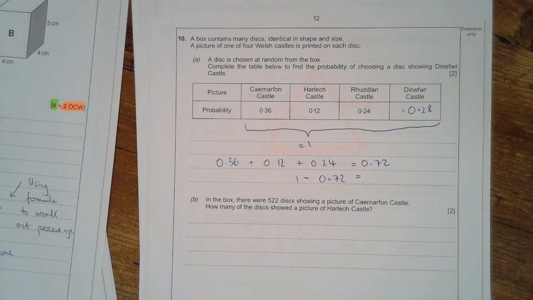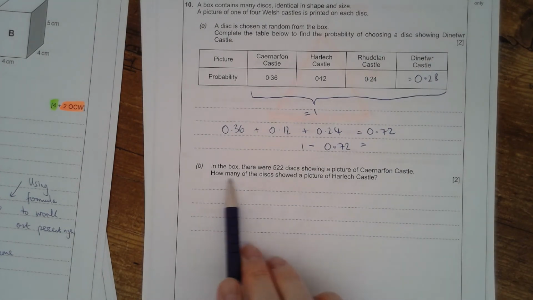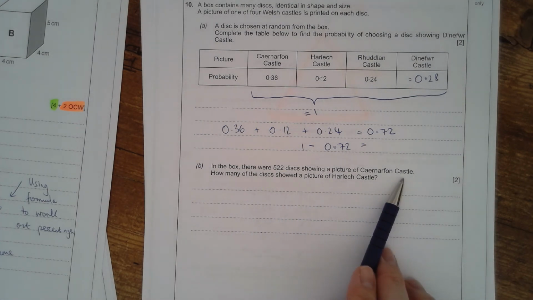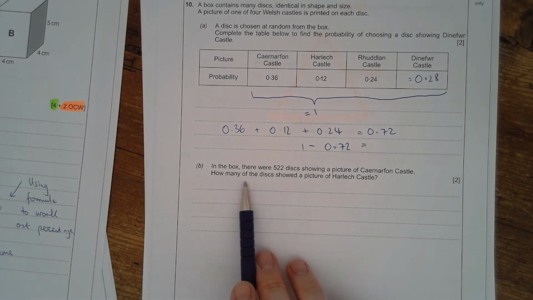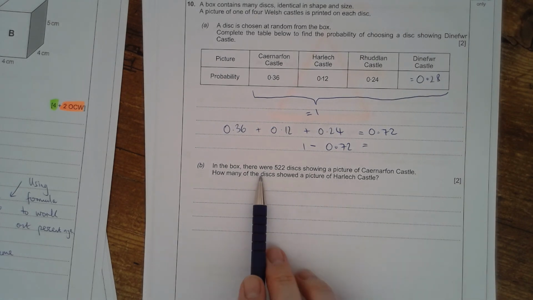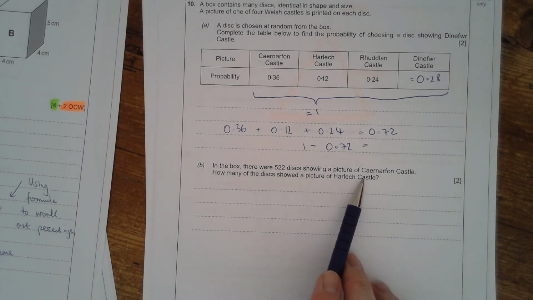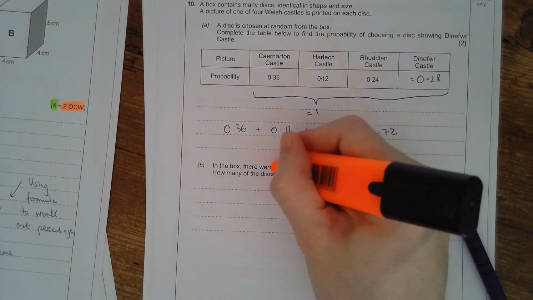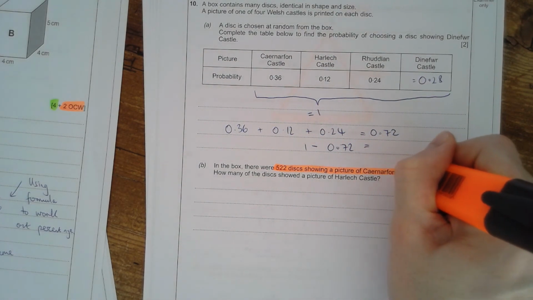Okay. Next one says, in the box there were 522 discs showing a picture of Caernarfon Castle. How many discs show the picture of Harlech Castle? Now, this is quite a tricky question. This is easily the hardest one we've done so far. It says in the box, 522 discs was showing Caernarfon Castle.